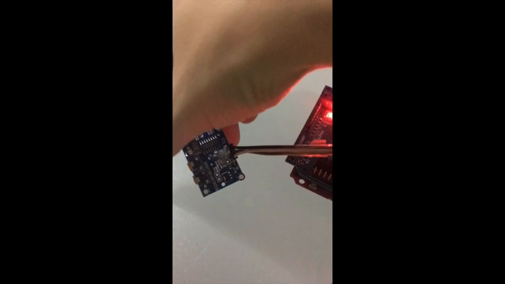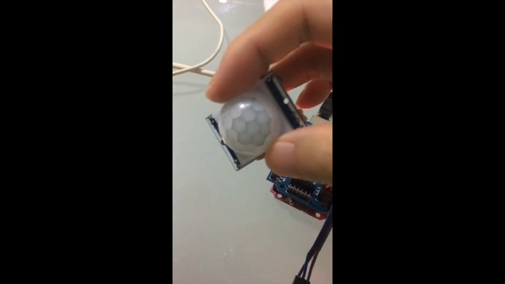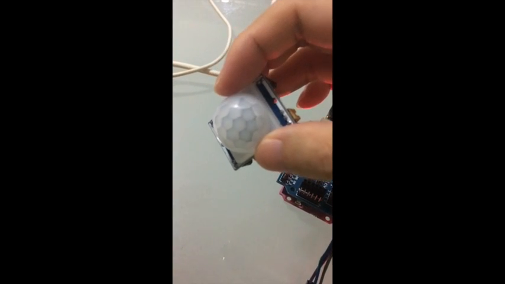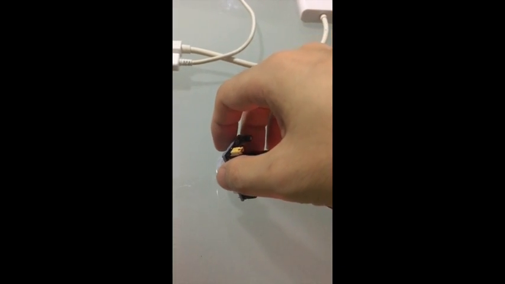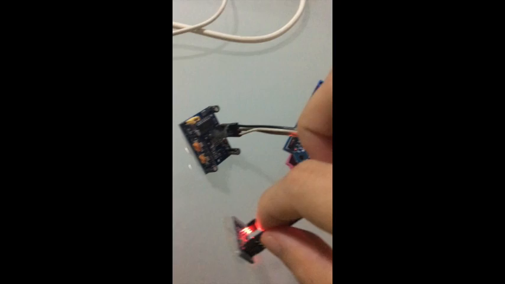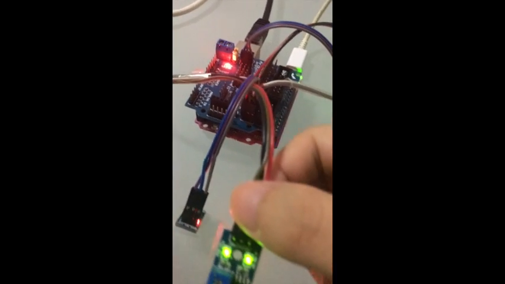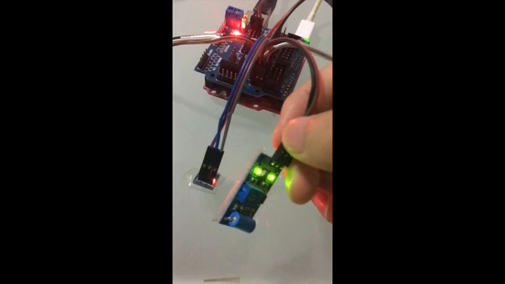Okay, so this one is the motion sensor. If a person is approaching and moving nearby, it will send a signal to the device. And this one is the temperature sensor, and this one is the vibration sensor. This one is to detect if the person is falling down.